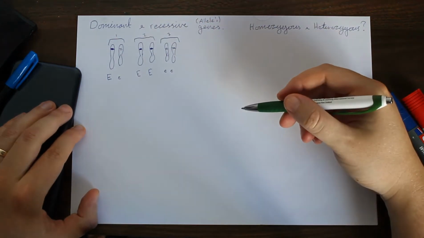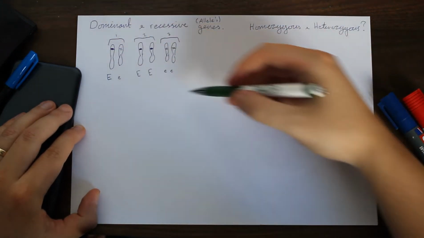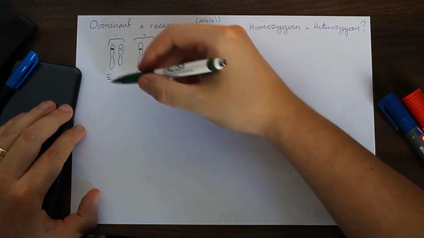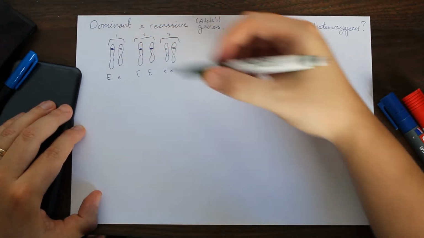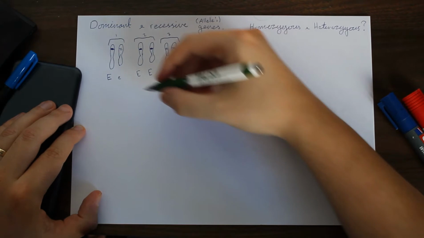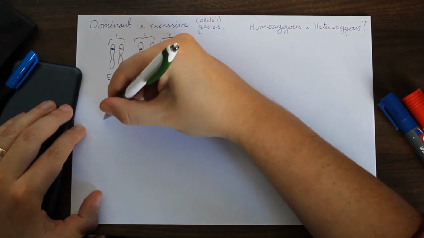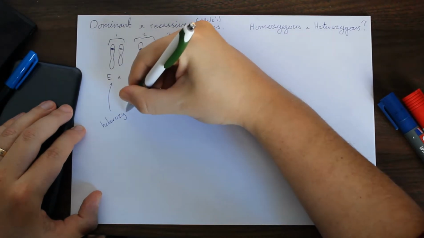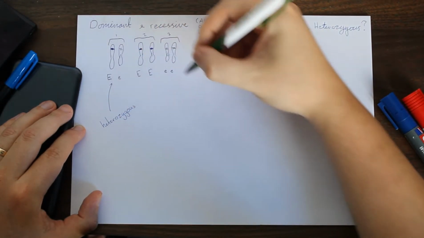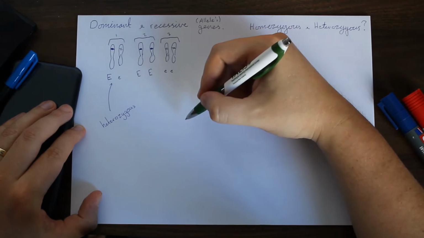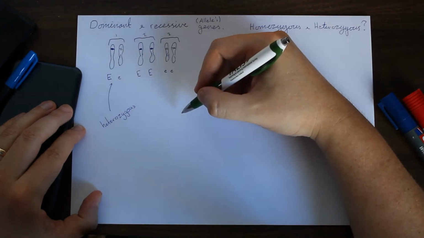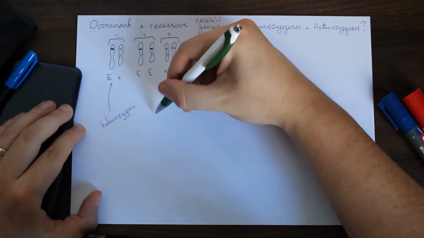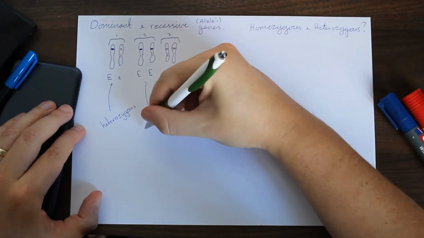Now, we can actually name this. So when we have 1 dominant and 1 recessive allele, we call this heterozygous. When we have 2 dominant alleles, or 2 dominant genes, so both our genes are the dominant variety, we call this homozygous.